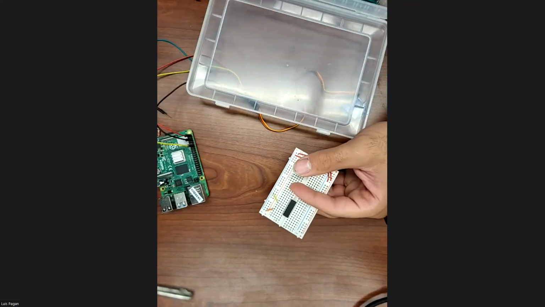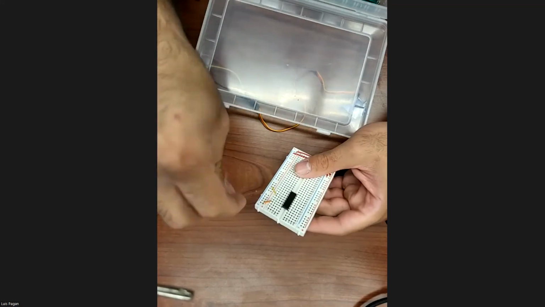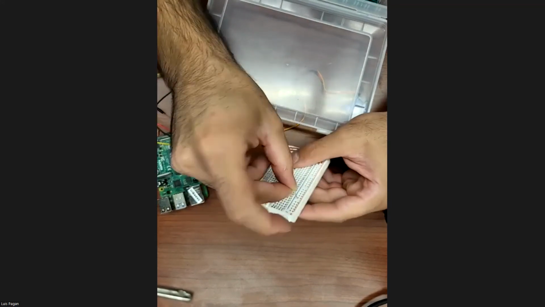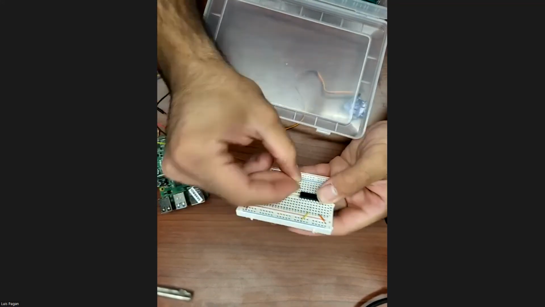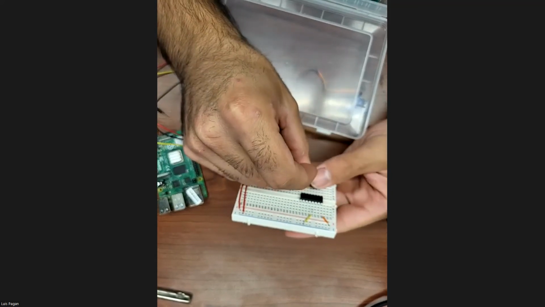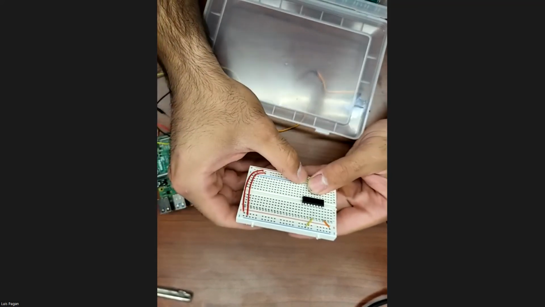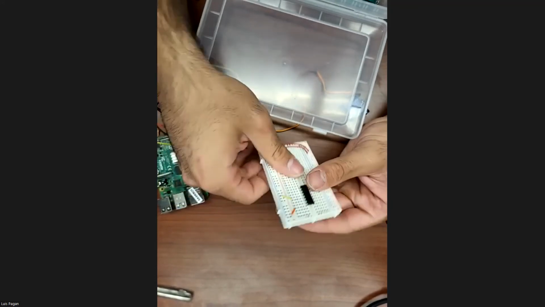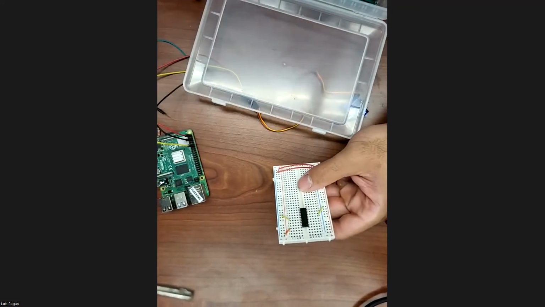But good practice again would be to ground both of these connections for better heat distribution and making sure that nothing's running hot. Okay, so I grounded it on both sides.